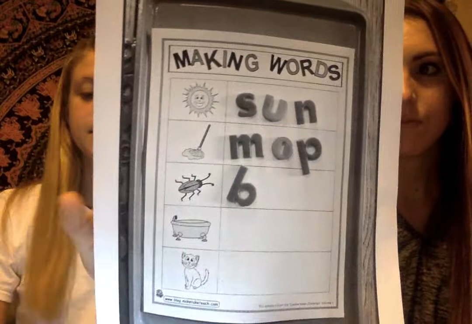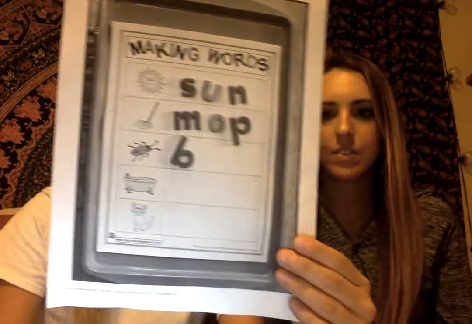So to assess Melanie's knowledge of these letters, we have decided to give a formative assessment at the end. Melanie would be required to make multiple words using these pictures to correspond with the letter she is having trouble with.